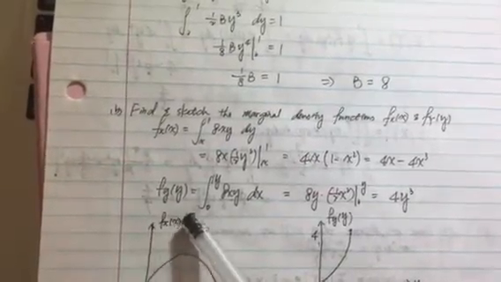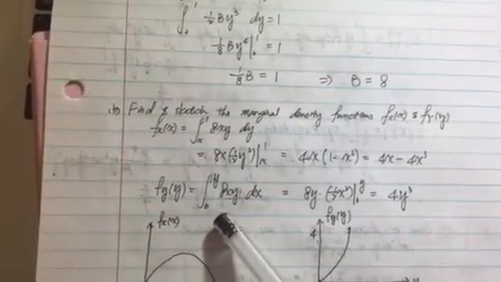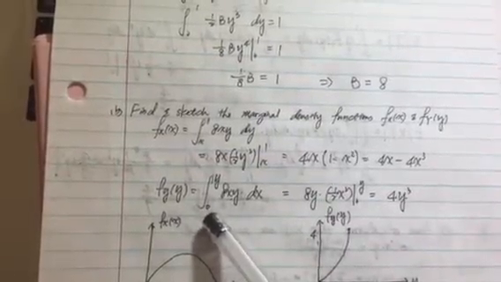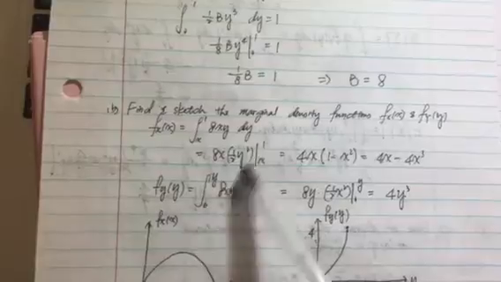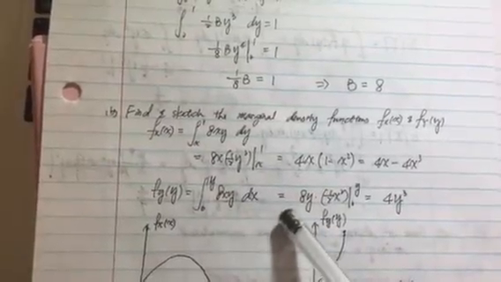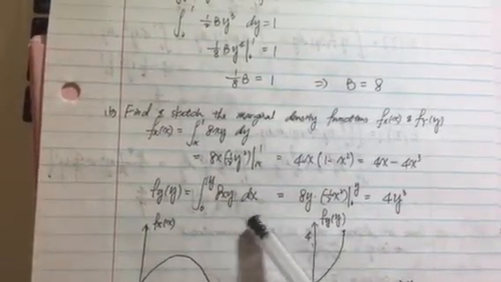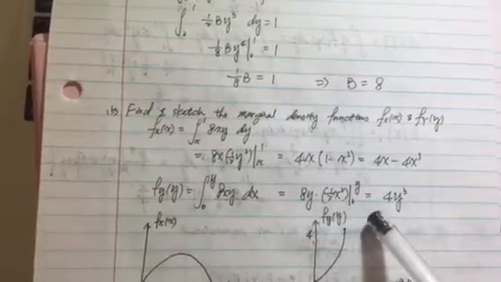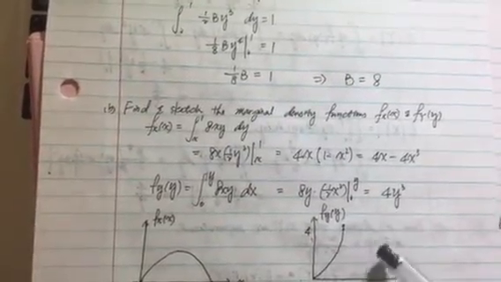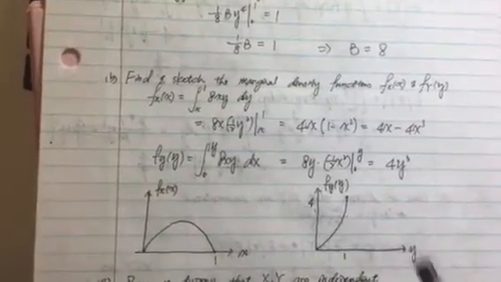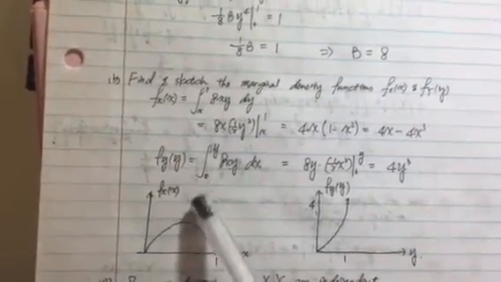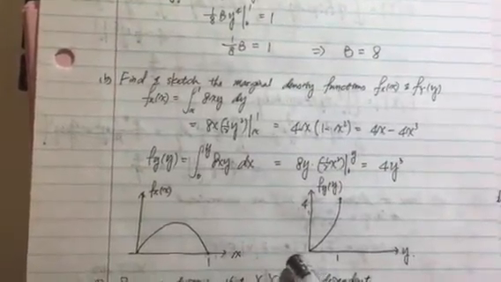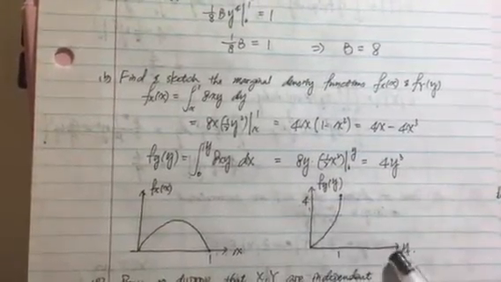And for f_Y(y), we have the integral of f_XY dx, and the range for x is from 0 to y. So we have 8y times half of x squared from 0 to y equals 4y cubed. And the graph for f_X(x) looks like this, and the graph for f_Y(y) looks like this.